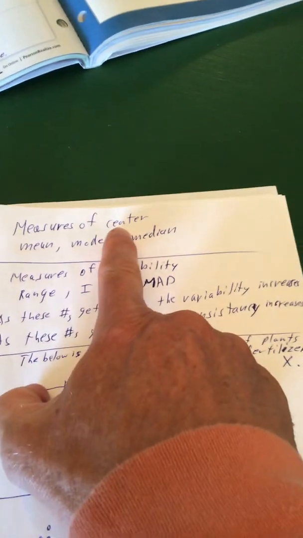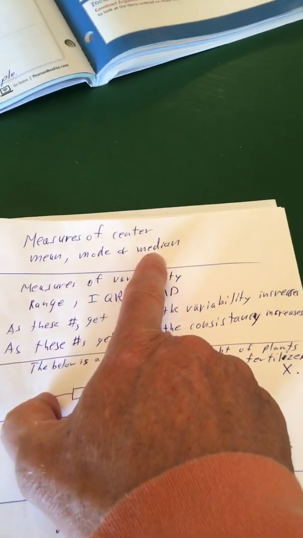Hello, Math 2 students. This is going to be some notes and a little bit of practice on measures of center and measures of variability, looking at box plots or dot plots. Also, I'll talk about what an outlier is. So I'm going to flip it around. Here we go. So the measures of center are mean, mode, and median.